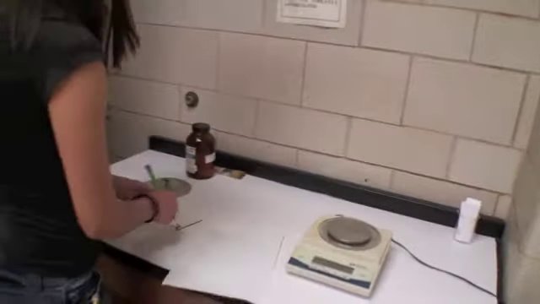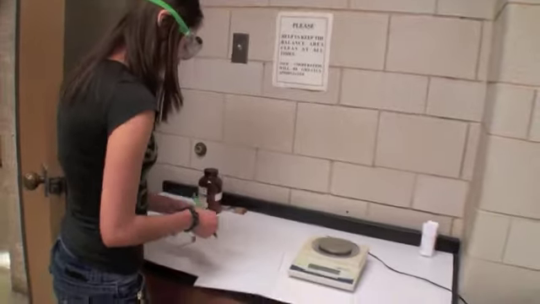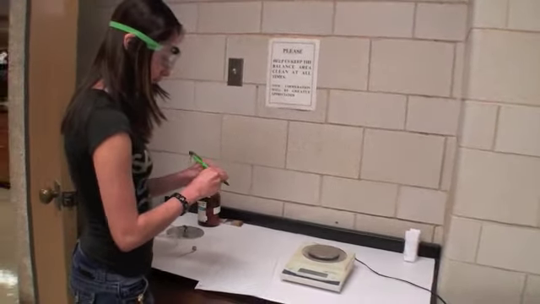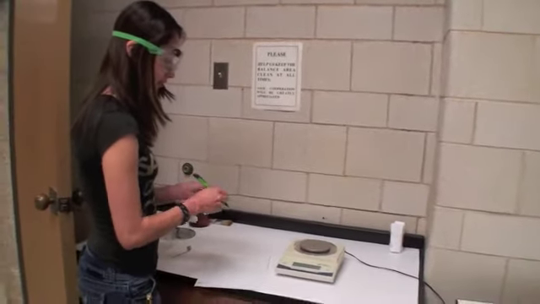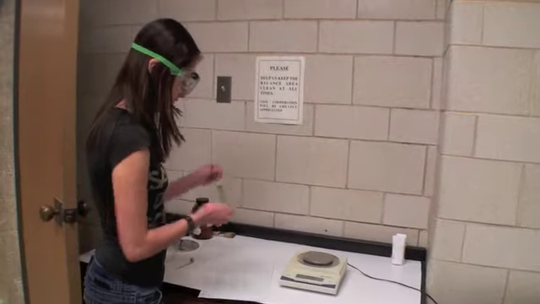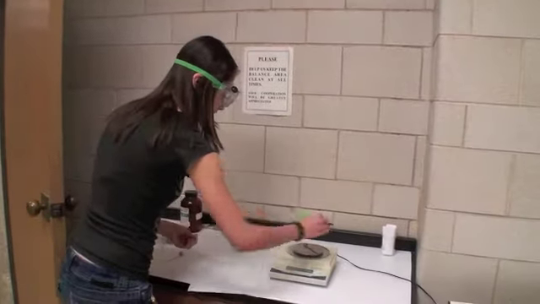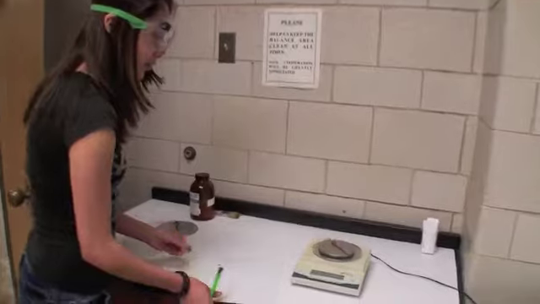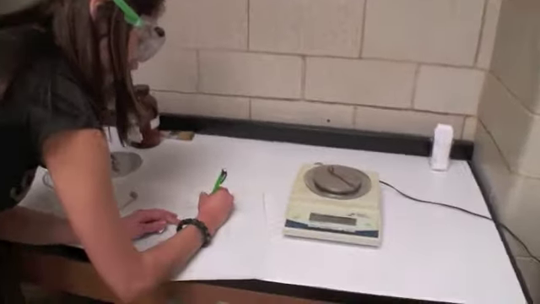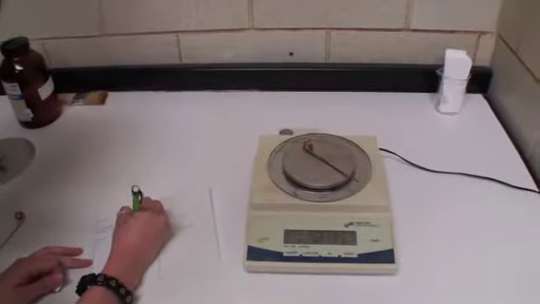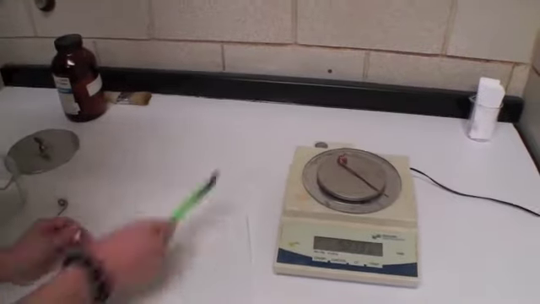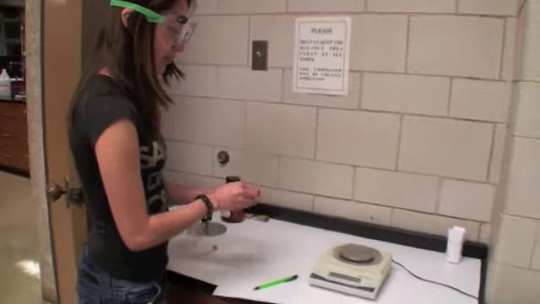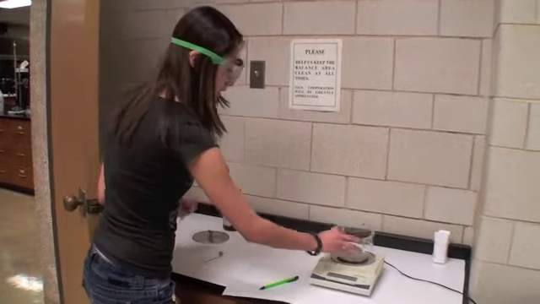So remove it and place the anode on there. I'm going to go ahead and remove the tape so it won't cause a big huge effect on it. Place it on there. And the measurement came out to be 5.213 grams. It is very important to know which electrode is the cathode and which is the anode for the data.